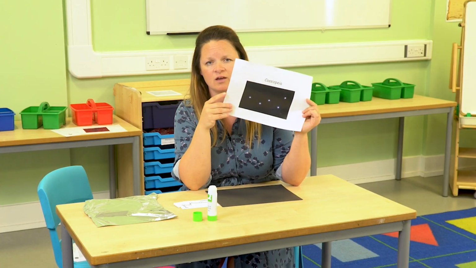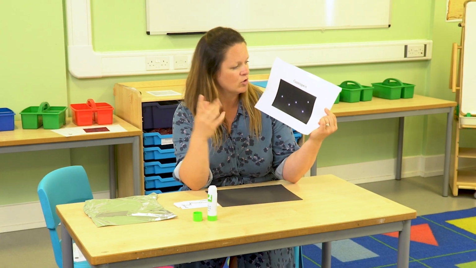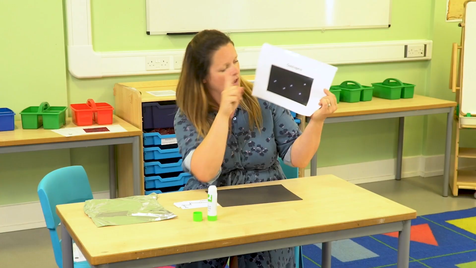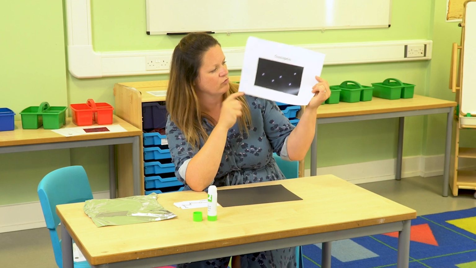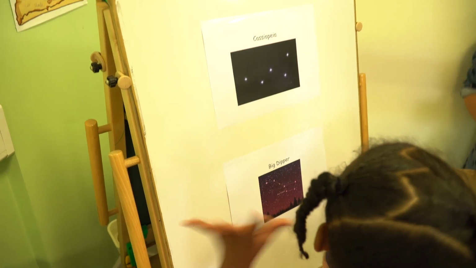What I would then do is encourage your children to walk around the posters and try and say the name of the constellation. I would also encourage your children to count the number of stars in the constellation as well.